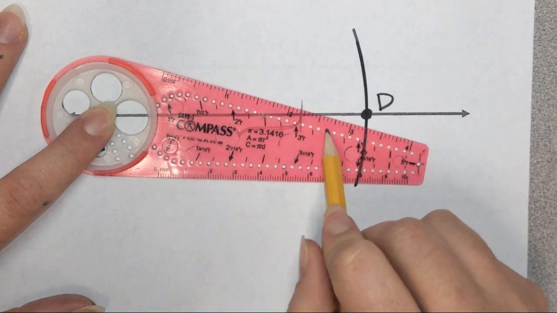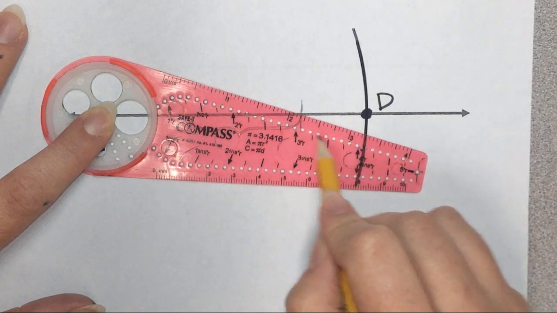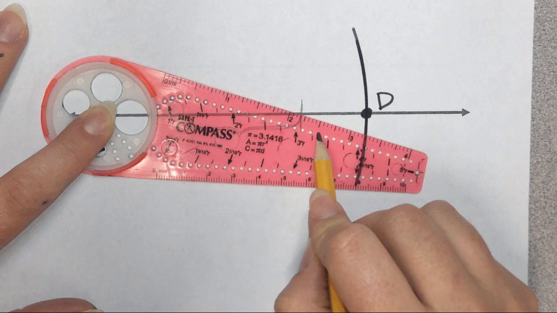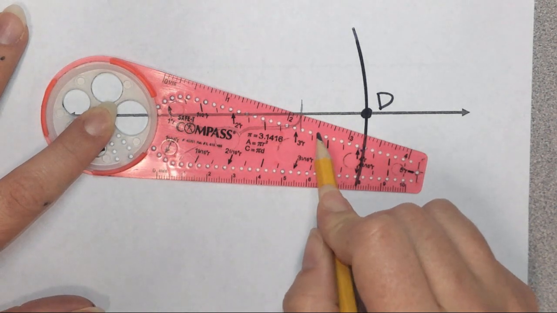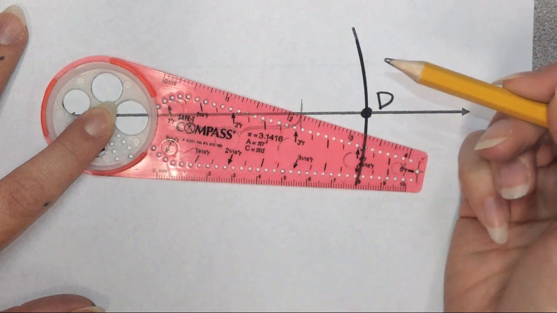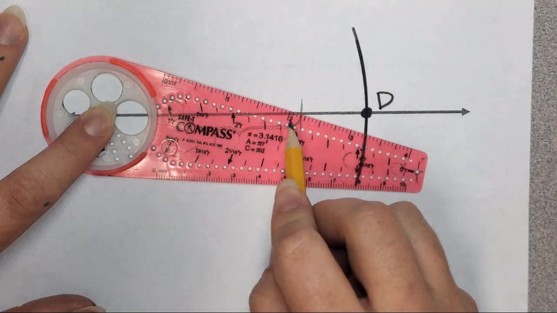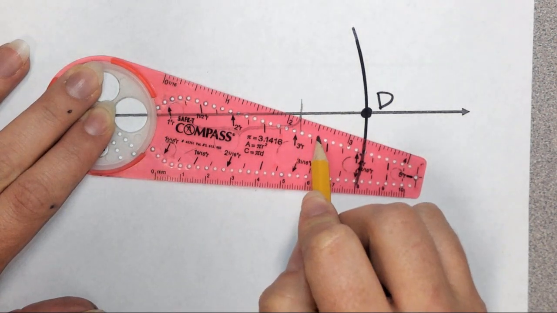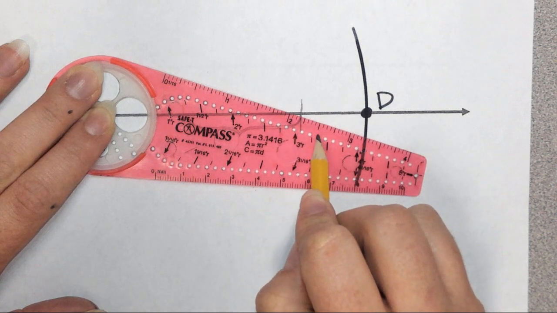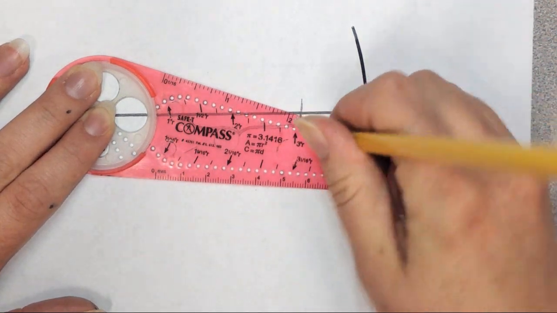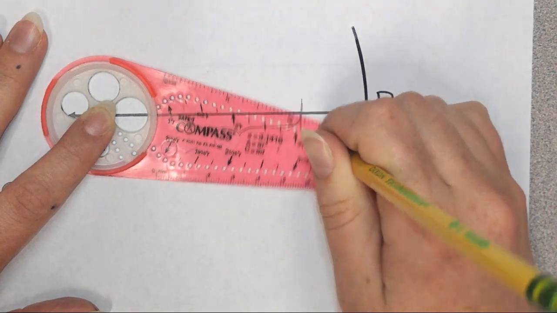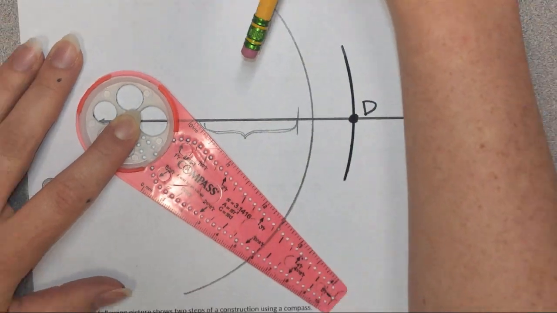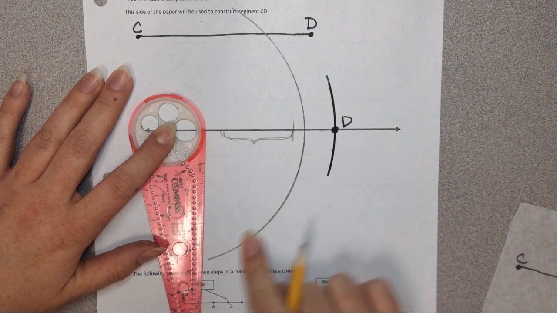Once again, just like the last construction, whatever dot you end up picking, you need to remember which one you chose, because in a minute we're going to use that same dot on the other side. So I'm going to take my pencil. The dot that I'm using is at about this 2.5 mark, lining up on this ruler on the edge. I'm going to place my pencil inside of this and draw an arc. You may need to make it kind of big, so it's okay if it intersects up here.